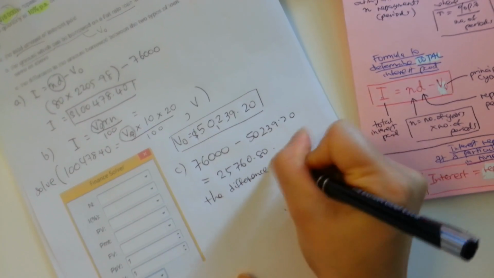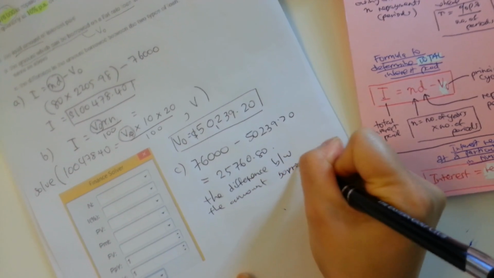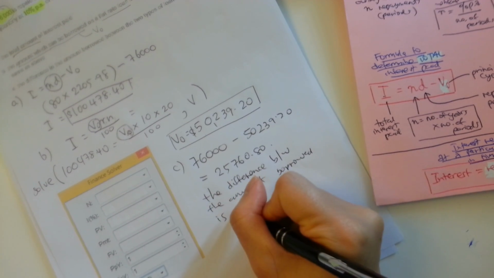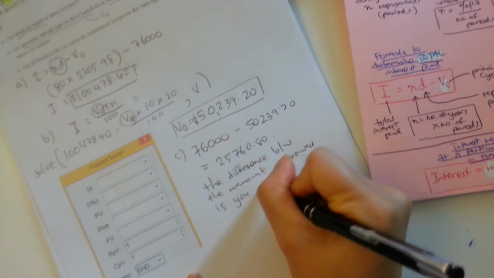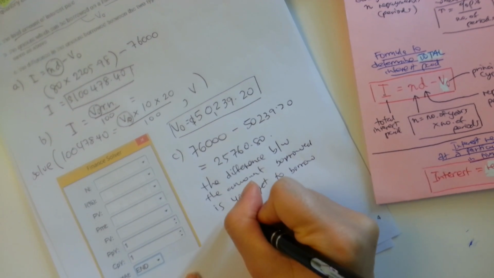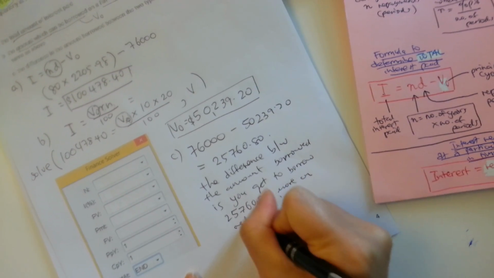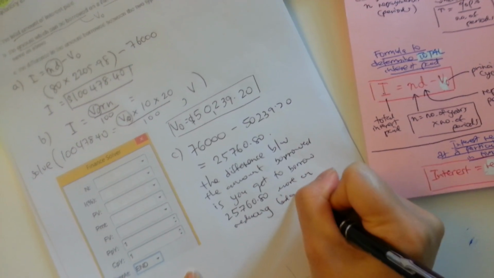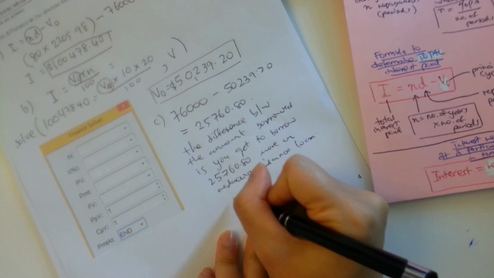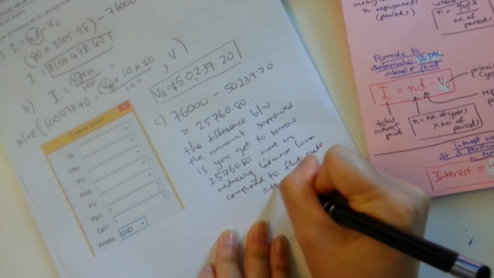So the difference between the amount borrowed is you get to borrow $25,760.80 more on reducing balance loans compared to your flat rate interest loans.